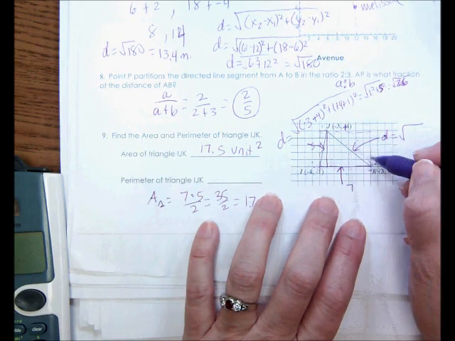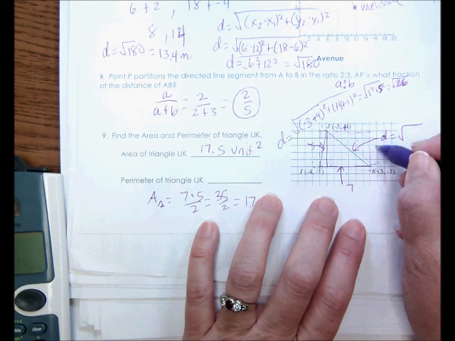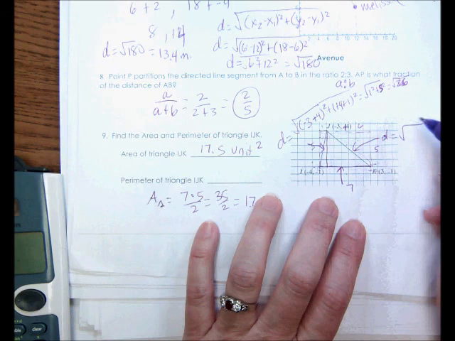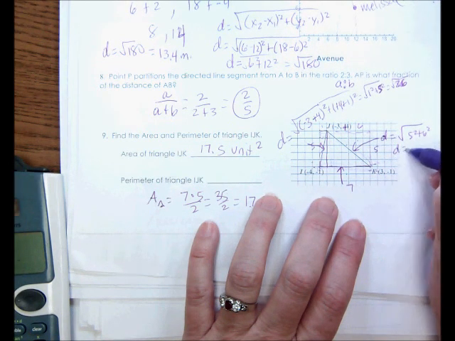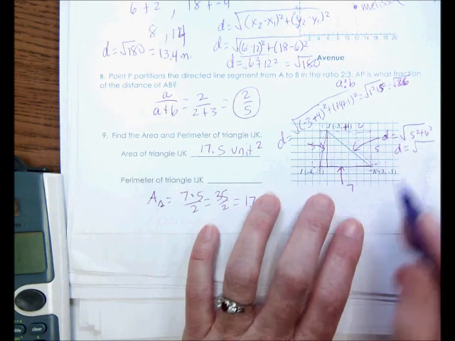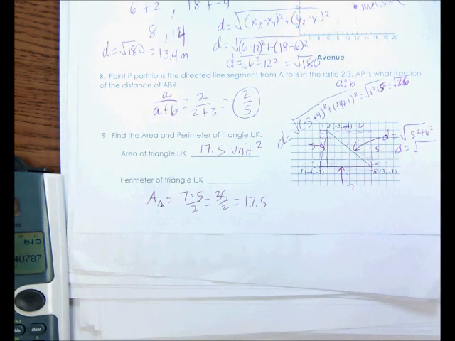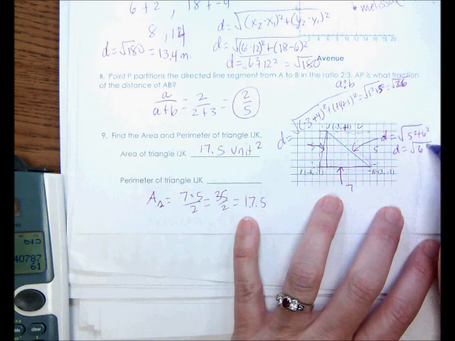And then on this one, I actually have 1, 2, 3, 4, 5, and then I have 6 up here, so it ends up being 5 squared plus 6 squared, so that would be 25 plus 36, so the square root of 61.